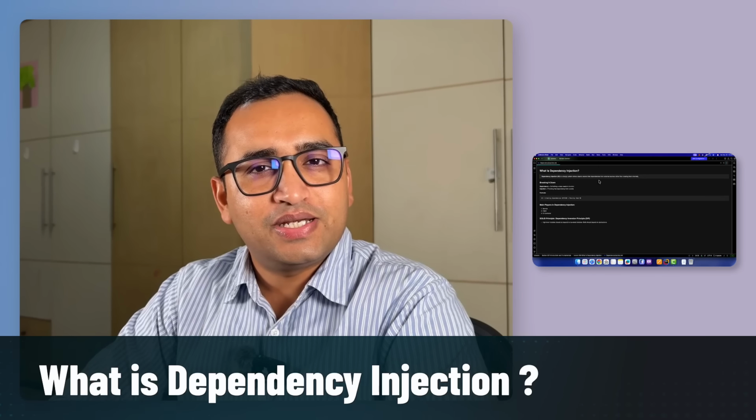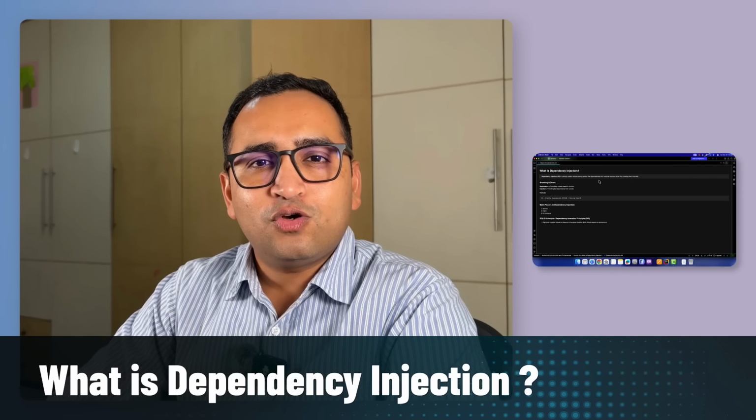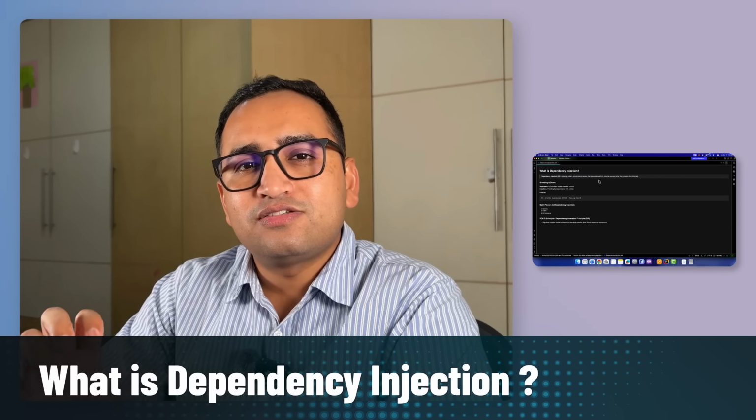So what is dependency injection? Dependency injection is a design pattern where objects get their dependencies from some external source. Instead of getting those dependencies in their own classes, they get them from some other place. For example, in our case, we had two classes. Both the classes are getting this dependency from the external source, which is the IServiceProvider.